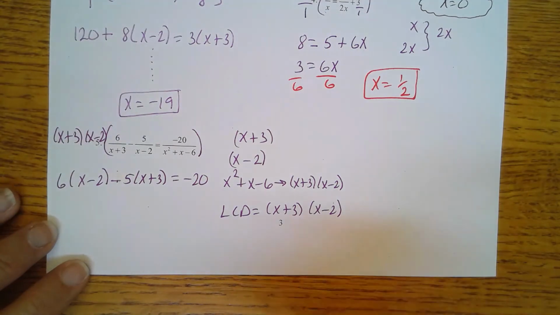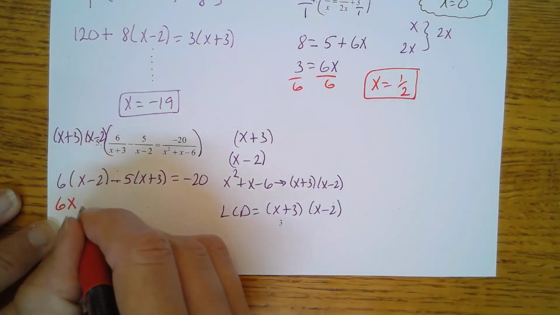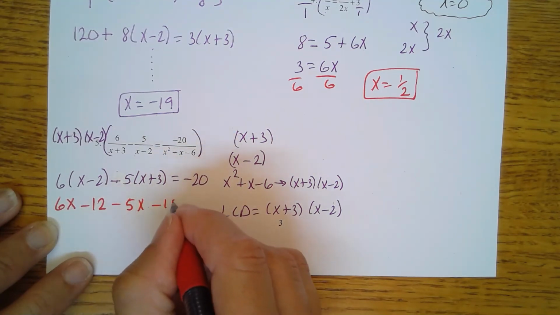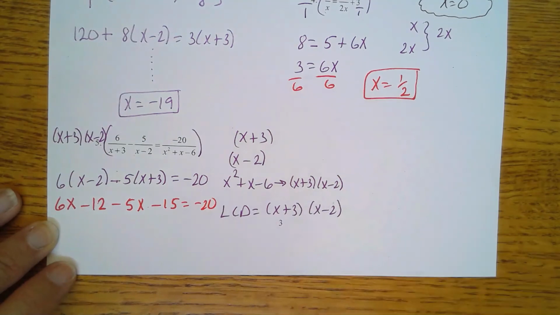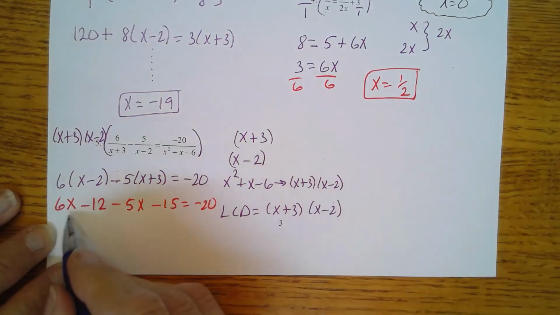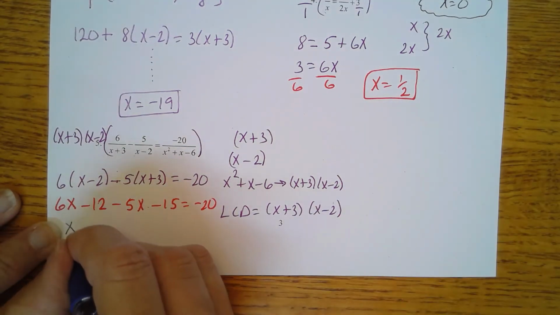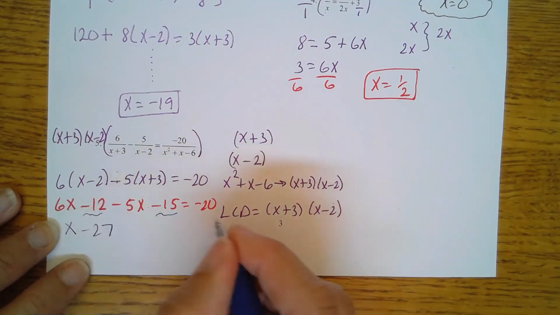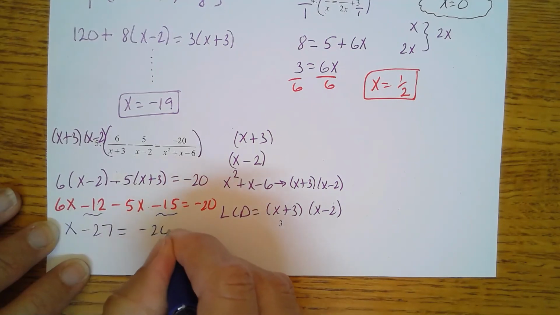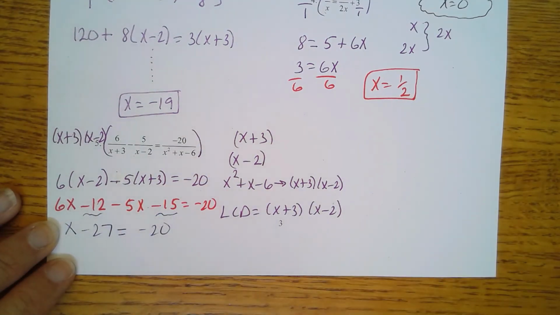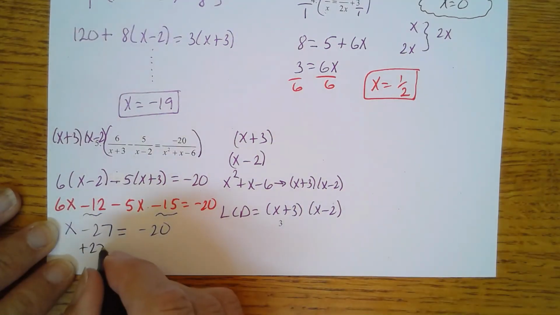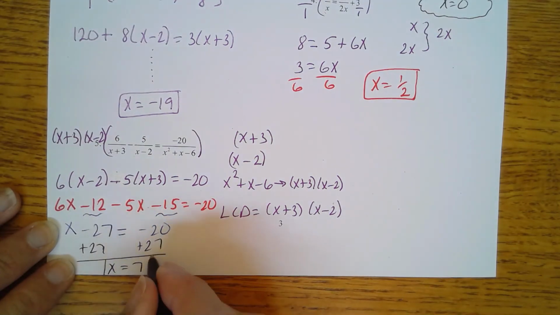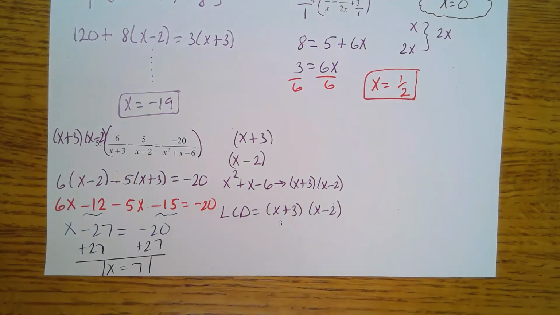So let's go ahead and distribute. 6 times x is 6x minus 12. Distribute the negative 5, we get minus 5x minus 15 equaling a negative 20. Combine like terms, we have a 6x and a negative 5x, which gives me an x. We have a negative 12 and a negative 15, which gives me a negative 27, still equaling negative 20. Then we're going to add the 27 over to the other side, so we're going to get x equaling 7.